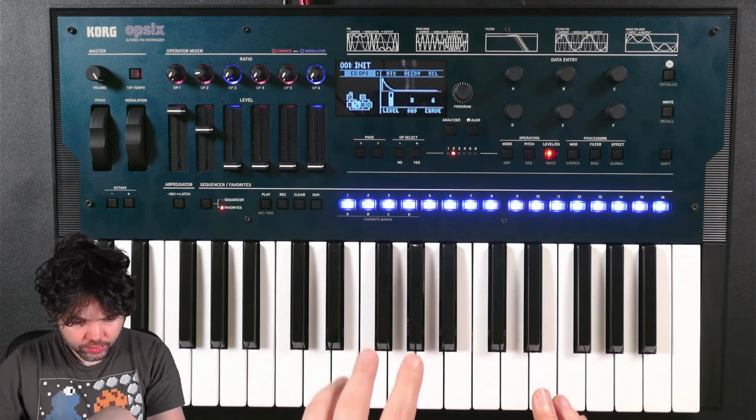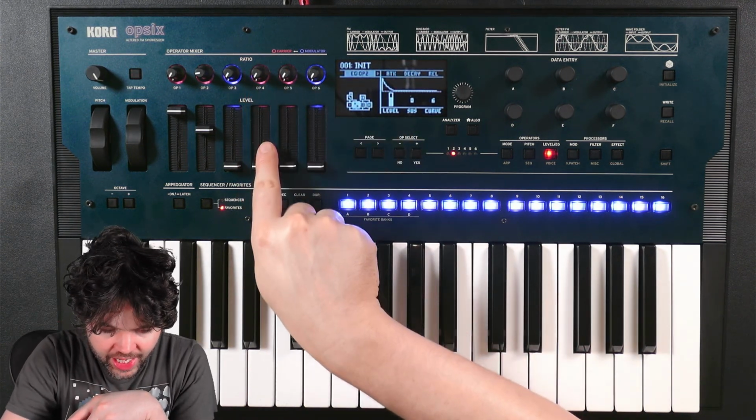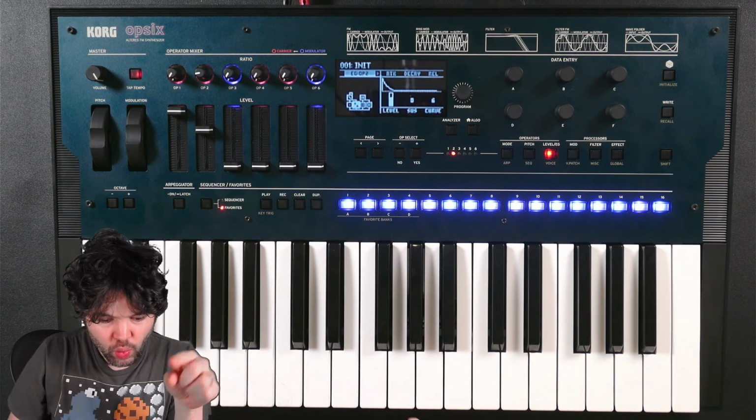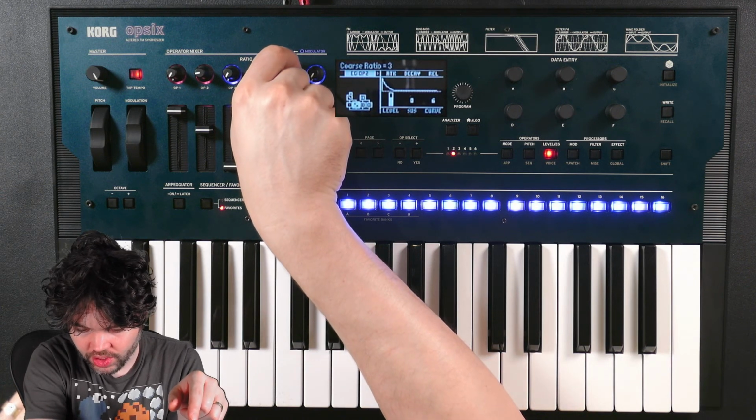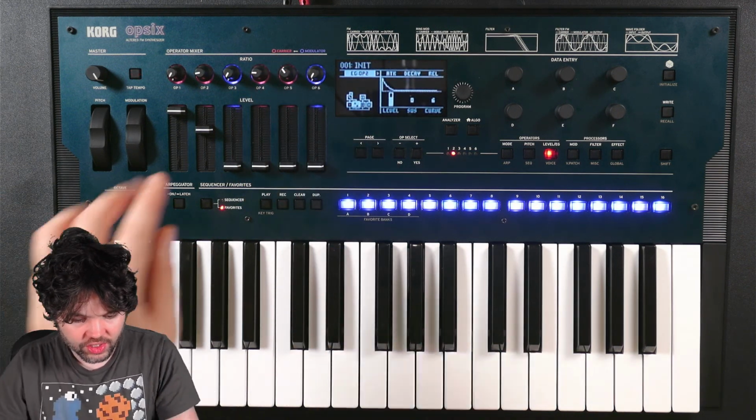That's good. So I'm thinking these next 2 operators, I've done 1 and 2. I might just use these powers of 2 harmonics. So let's go for 4th and 6th.